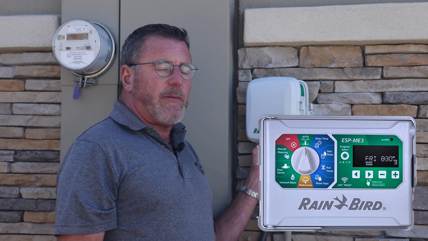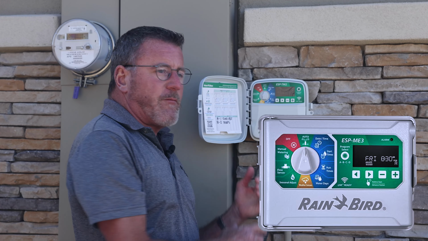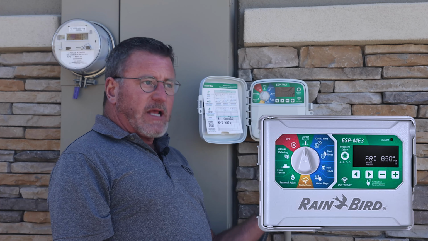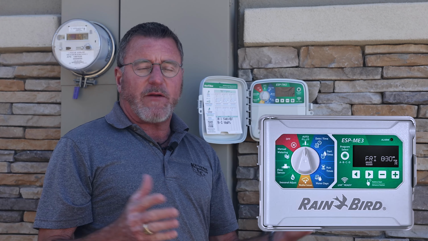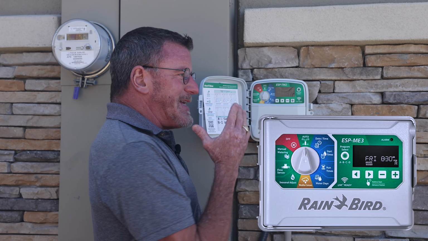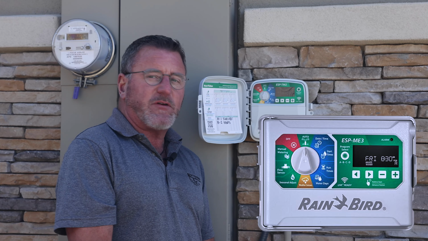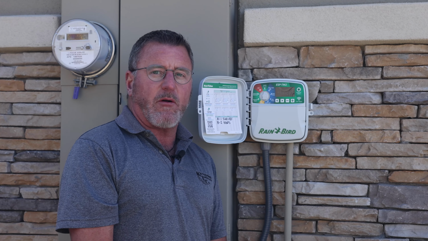On some of the larger homes, we might install an ME3 timer, which is another upgraded timer that Rainbird makes, and it has 4 different programs: an A, B, C, and a D. That's a nice feature if you've got grass and pots and other things in the yard that require different waterings. It programs exactly the same way as this one. There's no difference other than 1 extra step because you have a D program.